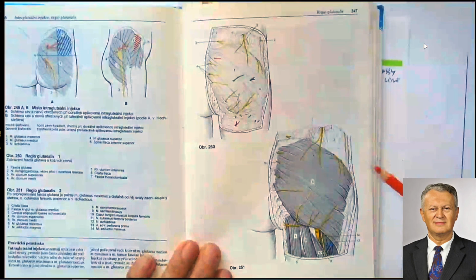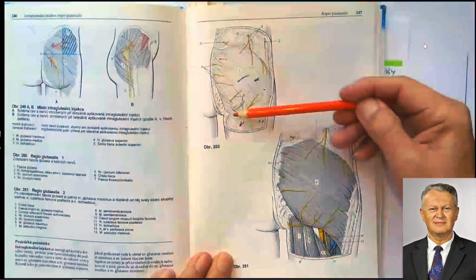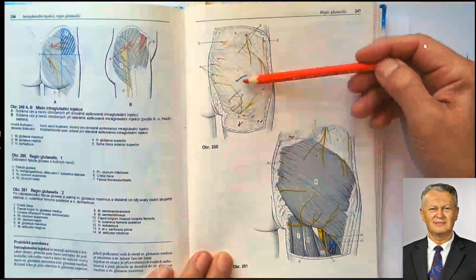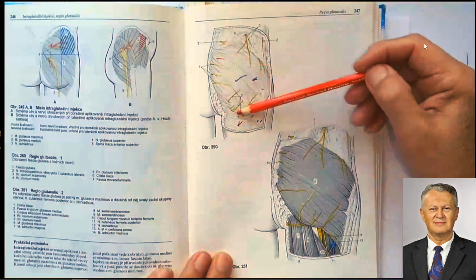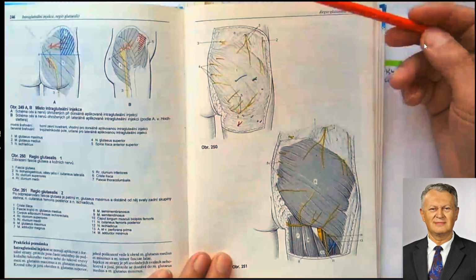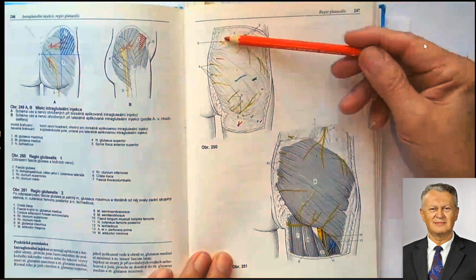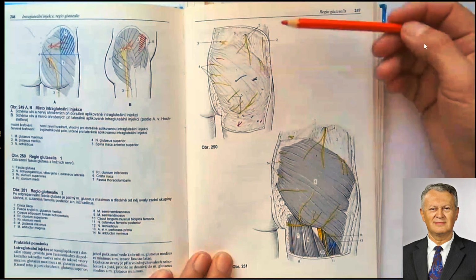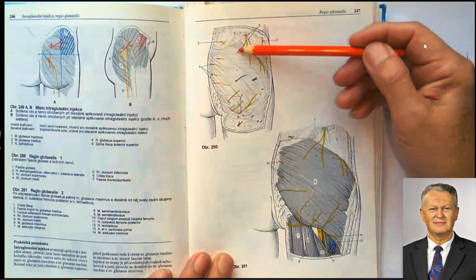Here we are looking at the gluteal region from the iliac crest to the sulcus gluteus inferior, which we call distally. The basic information concerning the surface: a very strong fascia, and the suprafascial space in the subcutis. This sends some cutaneous nerves.